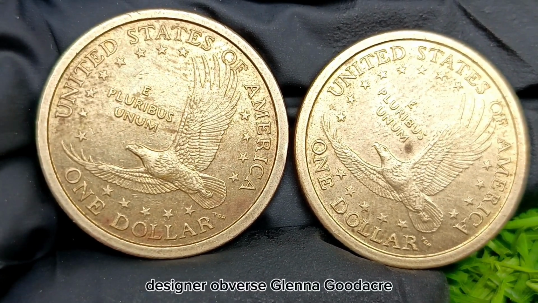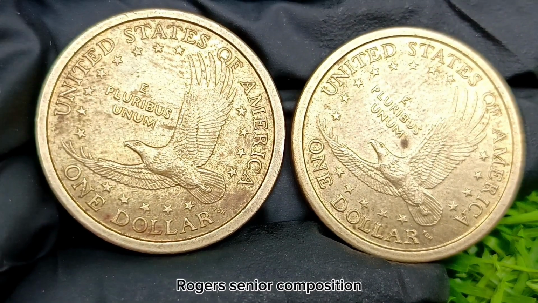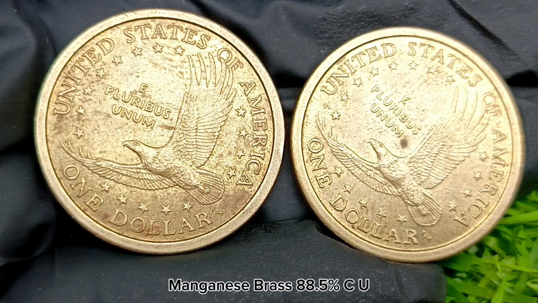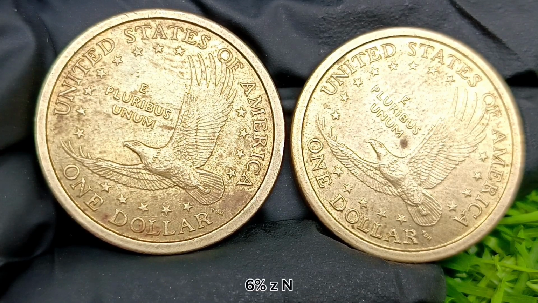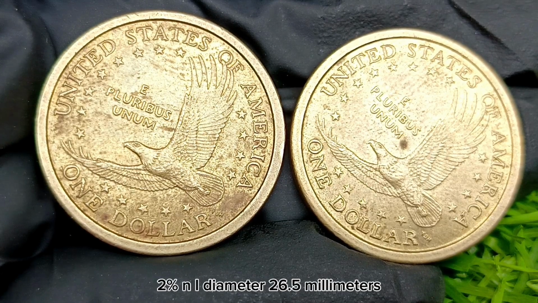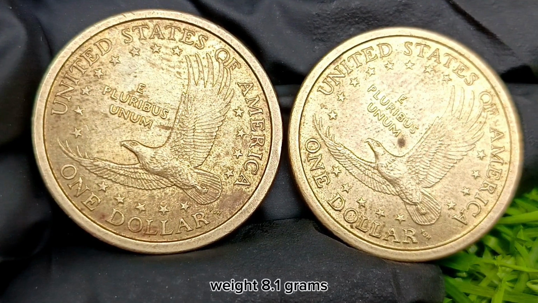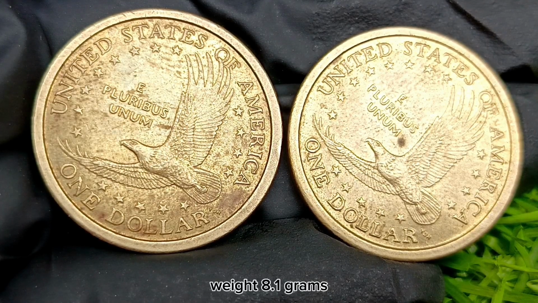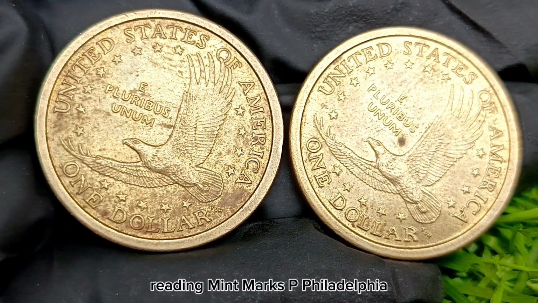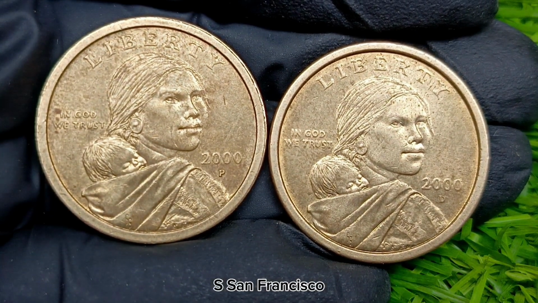Designer, obverse: Glenna Goodacker. Designer, reverse: Thomas D. Rogers Sr. Composition: manganese brass, 88.5% Cu, 6% Zn, 3.5% Mn, 2% Ni. Diameter: 26.5 millimeters. Weight: 8.1 grams. Edge: plain, no reading. Mint marks: P, Philadelphia; D, Denver; S, San Francisco.